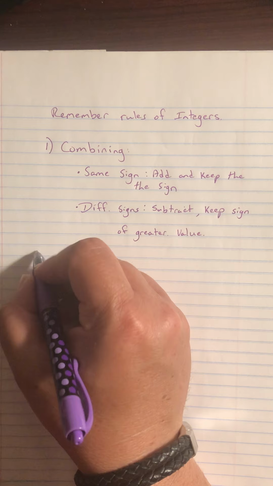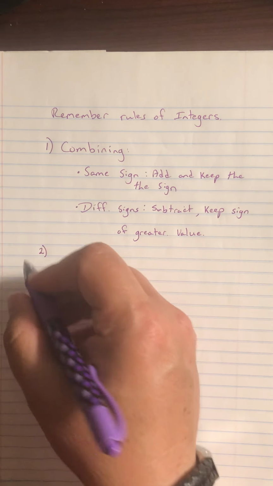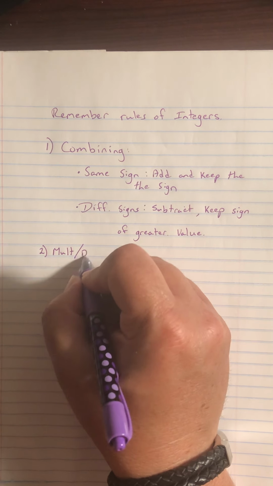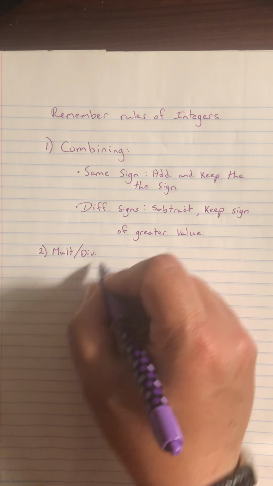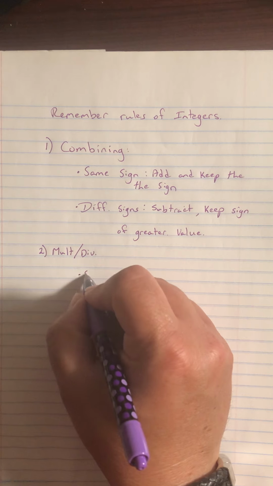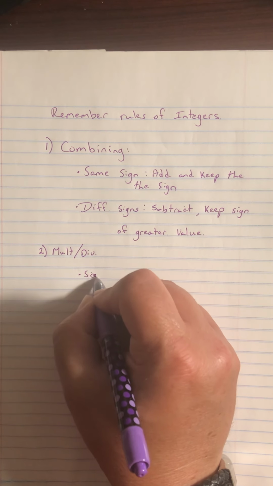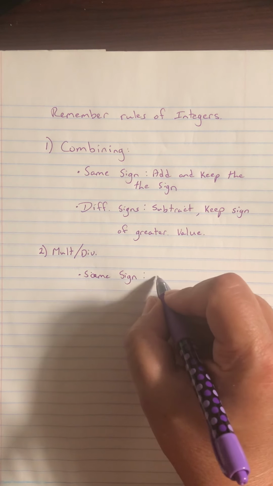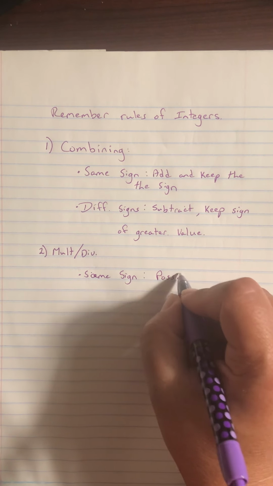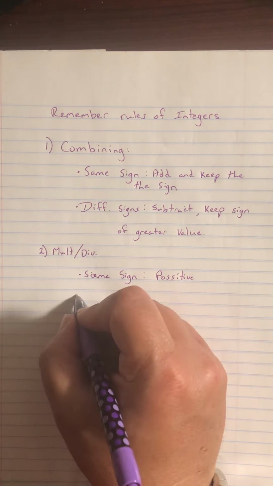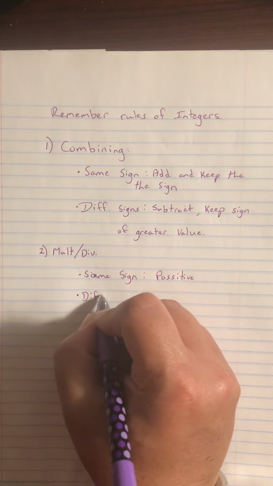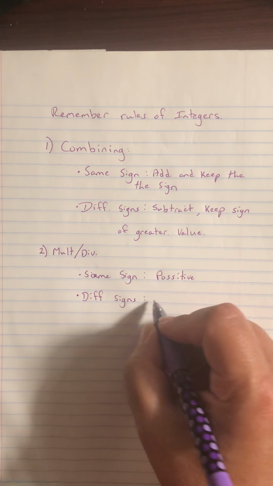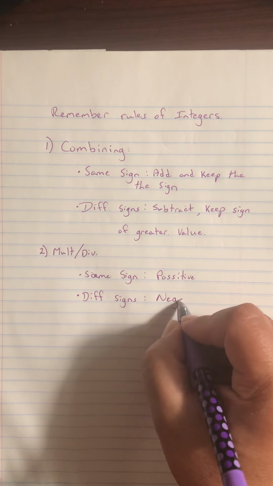Next, multiplication and division. I broke it up into 2 lessons, but really it follows the exact same rules. So I'm going to combine them here. And that is automatically, if it's the same sign, it's positive. Automatically. No questions asked. If it is different signs, the answer is automatically negative.